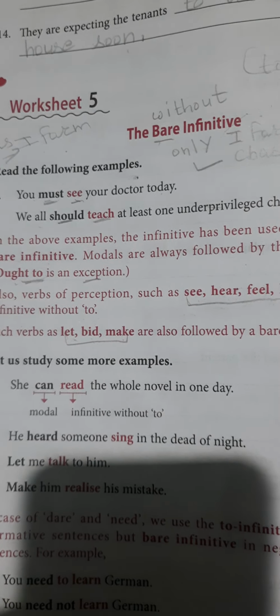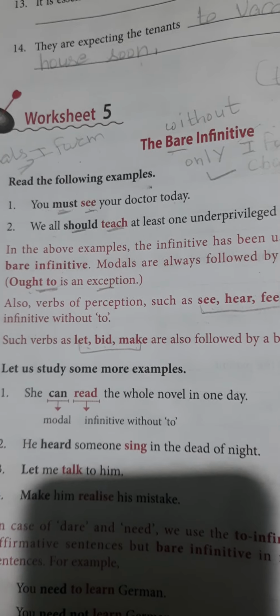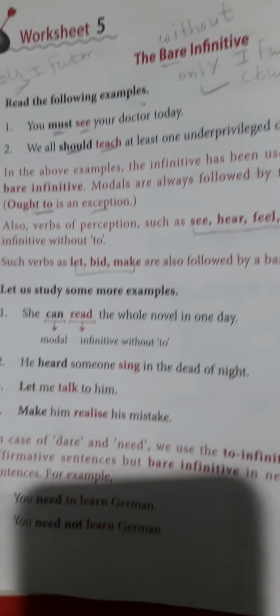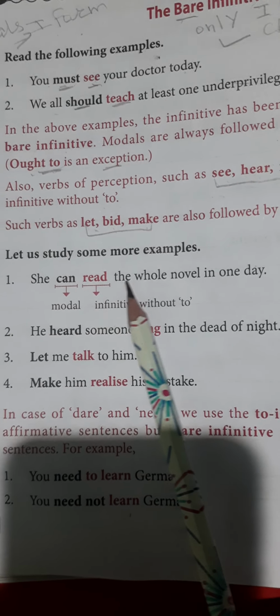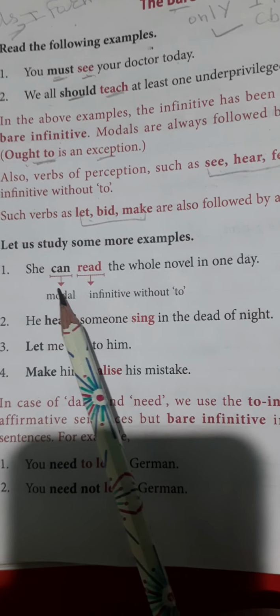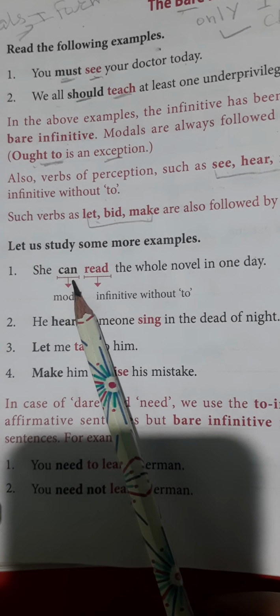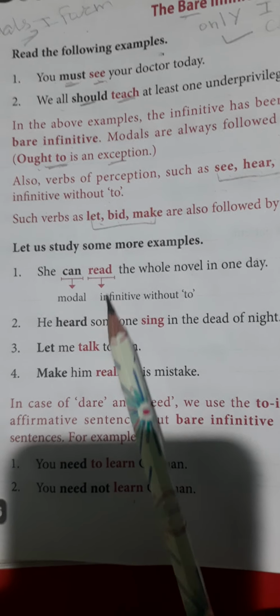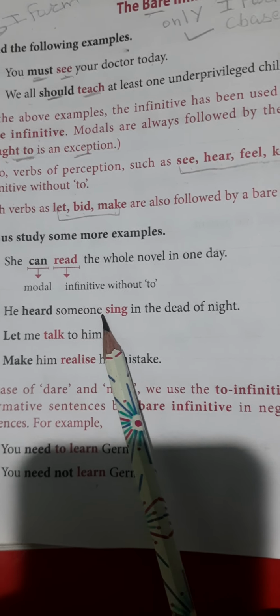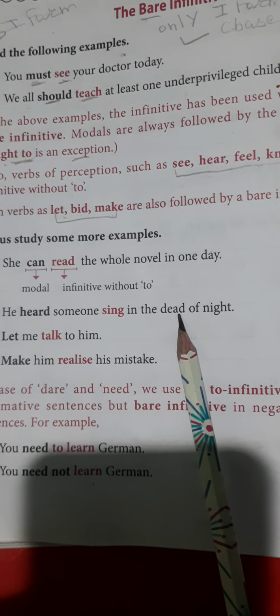We will go with only the first form of the verb in place of to plus the first form of the verb. Here are some examples. She can read the whole novel in one day. Now here we can see that we are applying the modal can, and so we will use only the base form of the verb. He heard someone sing in the dead of night. So here we are having the second form of the verb, heard.